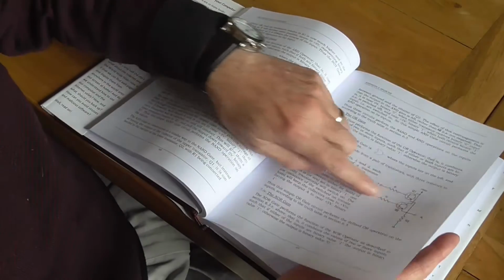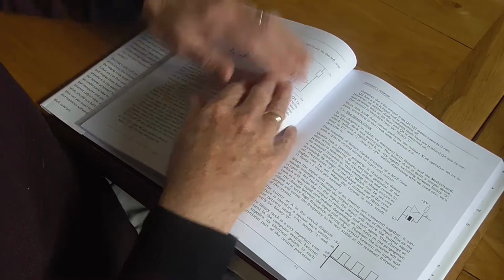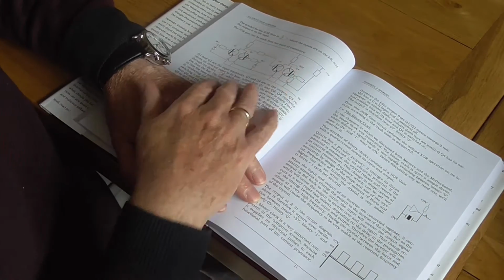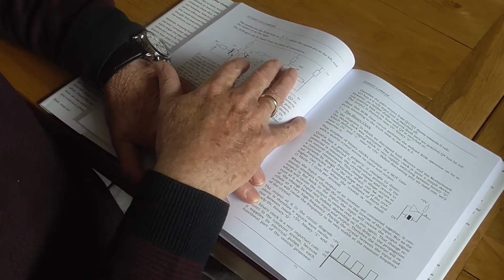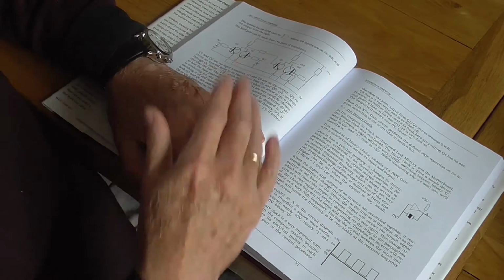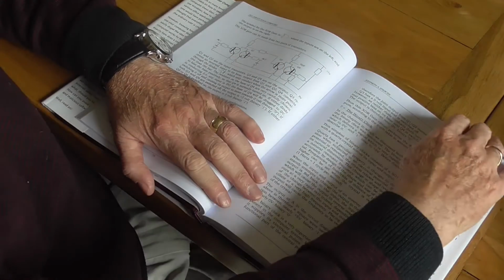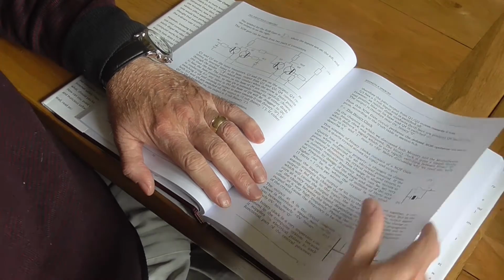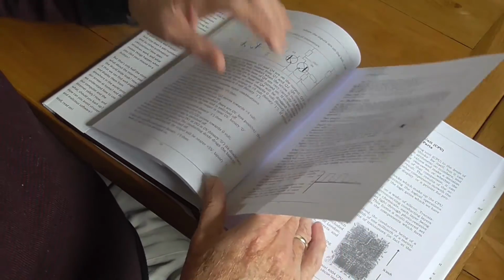And I've drawn a few circuits here to illustrate this, and if you do find yourself reading the book, you can take it or leave it. If you think that you can cope with it, fine. If you don't think you can cope with it, you can leave it for another day and move on to the next chapter, because some of the chapters are quite easy and some of them are just a little bit more taxing.